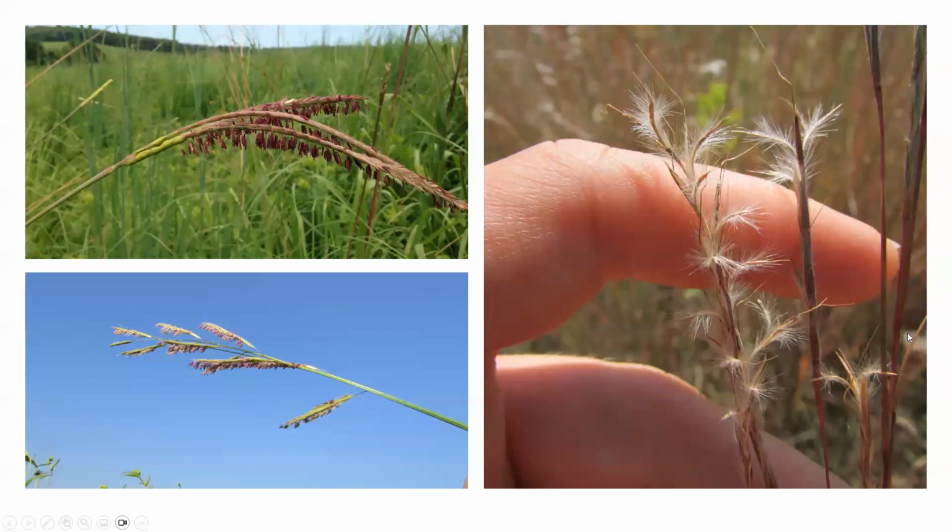These are going to be racemes. So the two on the left, we've got those big long, finger-like collections of spikelets that are then held on little stalks or pedicels. And over here, we have individual spikelets right here, and they're held on little stalks, pedicels.